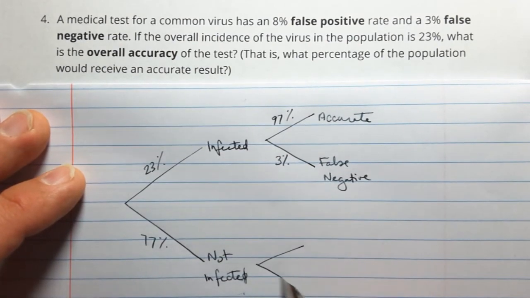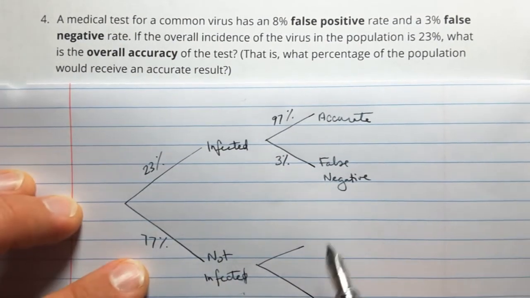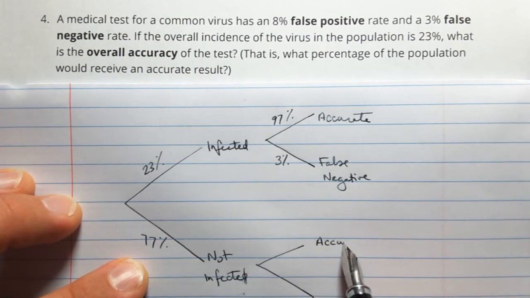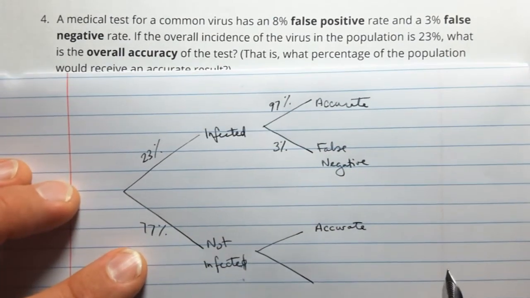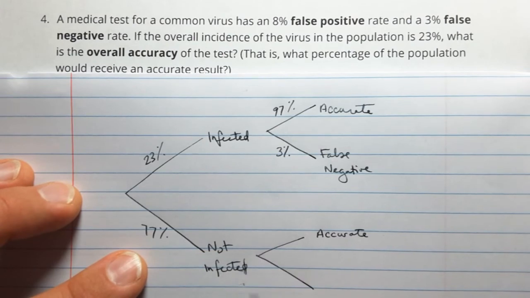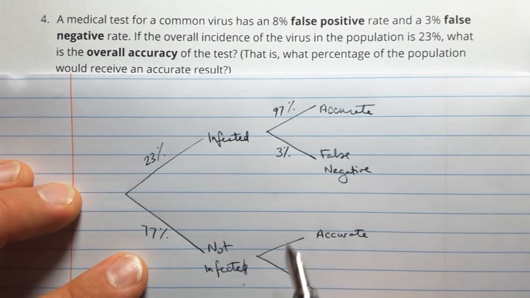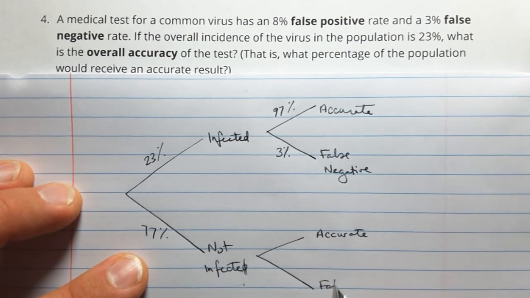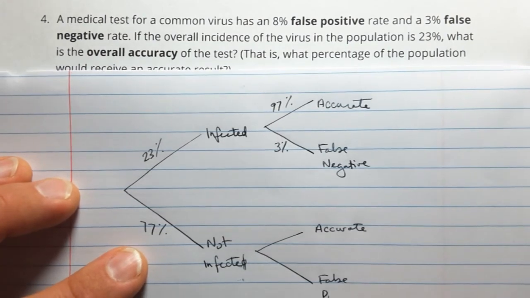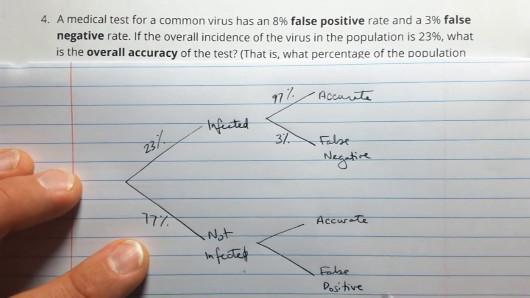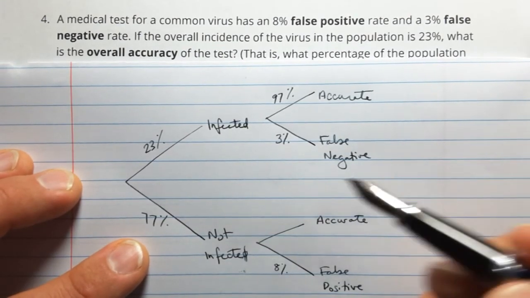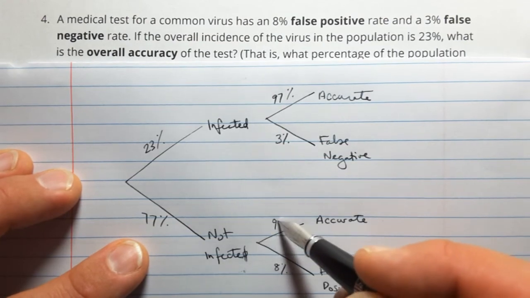Now down here, a not infected person could be accurately assessed, and that would mean that it says that they are negative. The opposite would be a false positive, where it positively identifies them as having the virus, but they should not be identified that way. False positive happens 8% of the time. And so that makes this 92%.